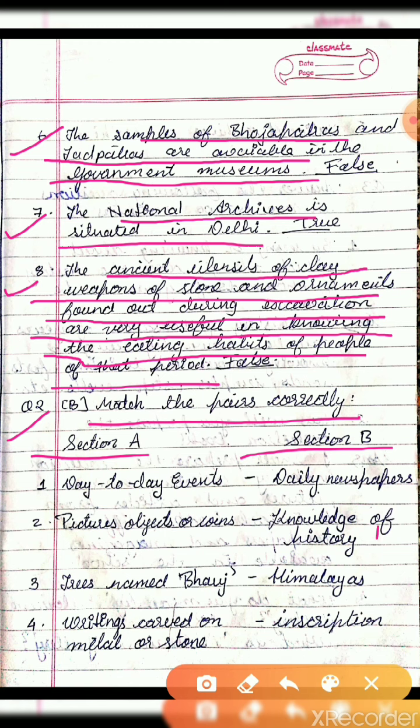Here the right answers have been written. In the exam it may be asked up and down, but you need to write in this manner.